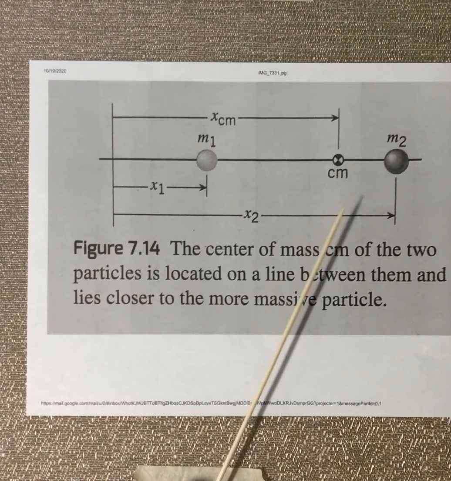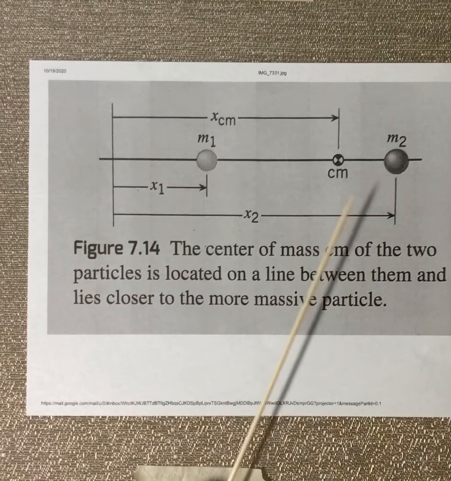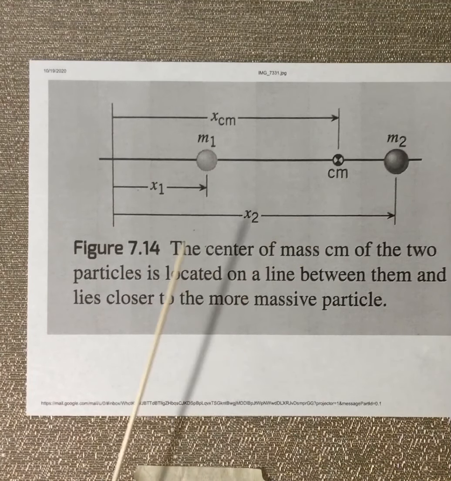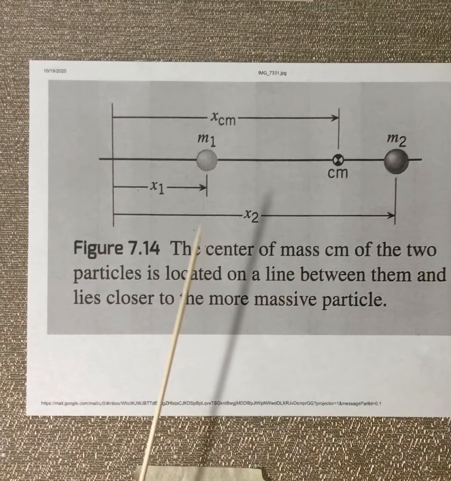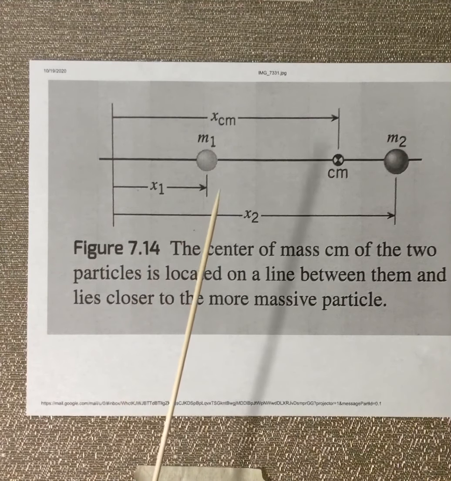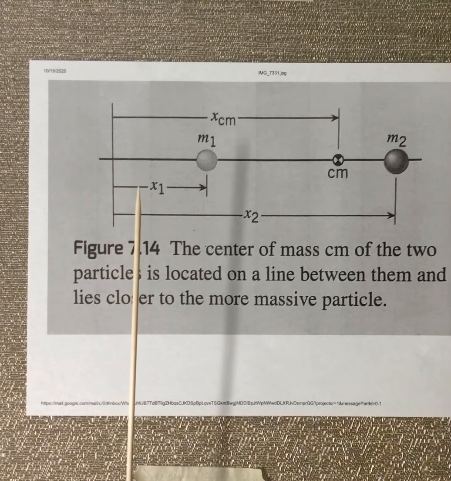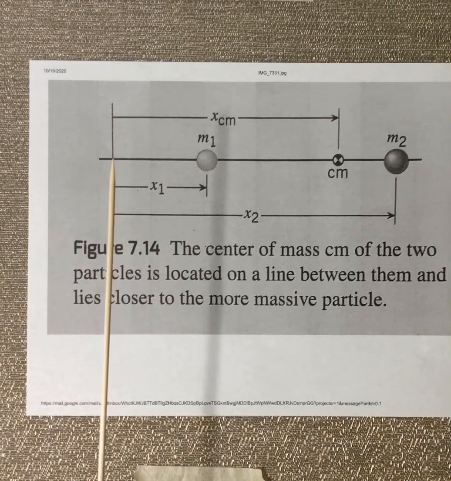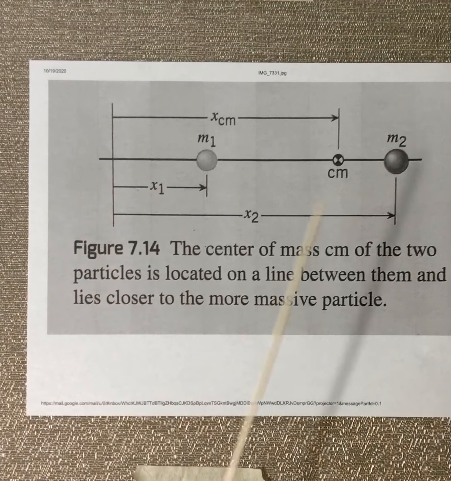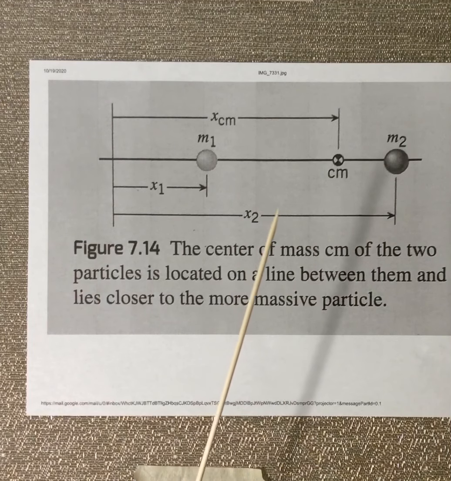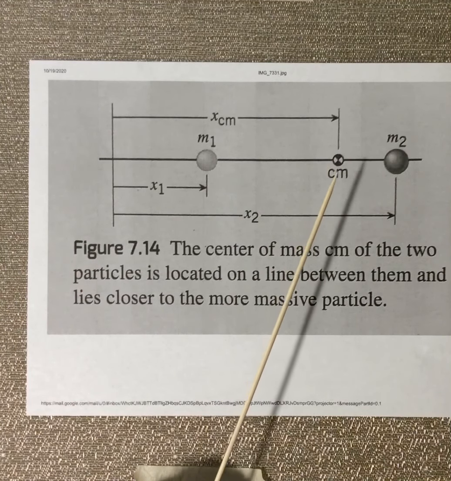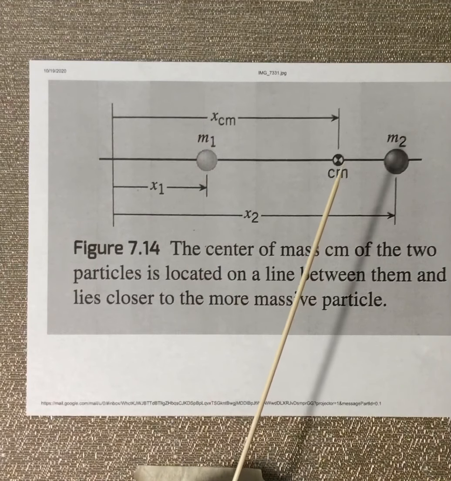On the x-axis, you have M1 and M2, two different masses. The center of mass is what we are interested in finding out. M1 is situated at x1 from this 0 point, and M2 is at a distance x2. We've got to find out the center of mass, or xc, what it will be.